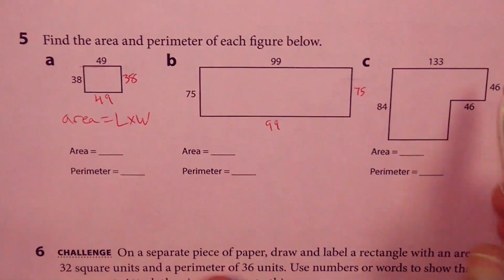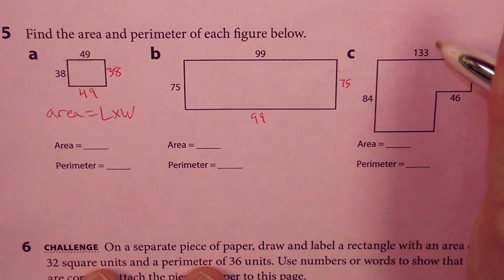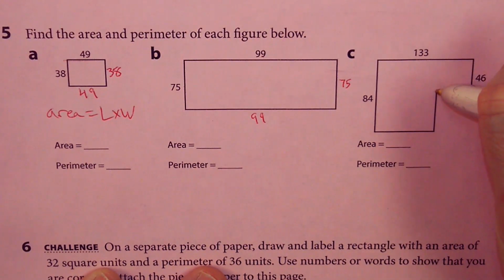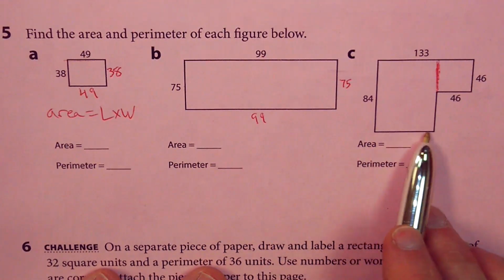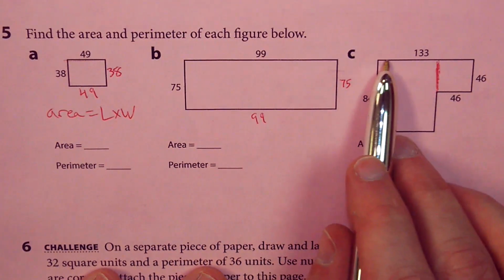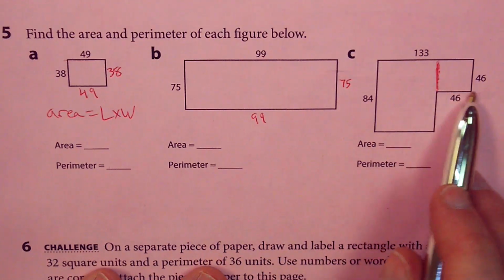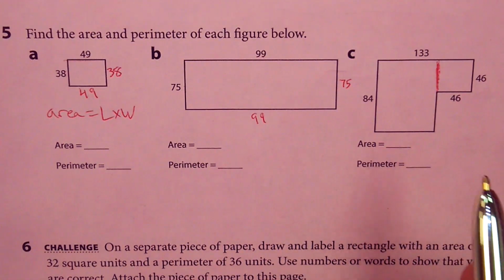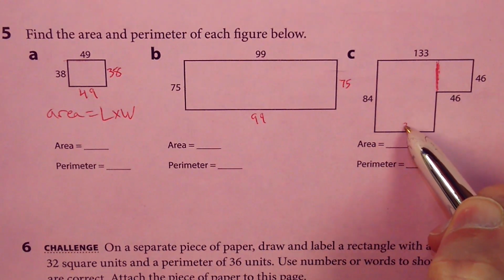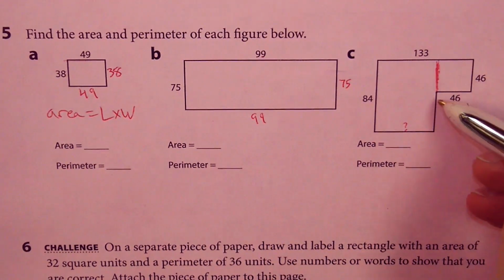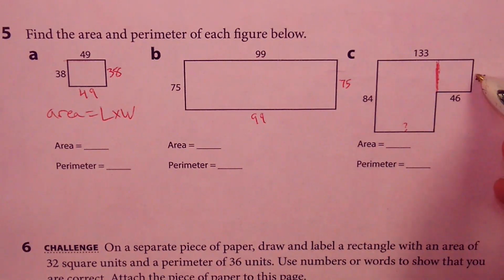I'm going to help you a little bit with this one right here. I like the idea of maybe doing this here, splitting this into 2 different rectangles. Problem is I don't know how far this is. But I do know how long the big side is and how long the short side is. So what I can do is take 133 minus 46 to get this number. And then to find this number, I'm going to take 84 and subtract 46.